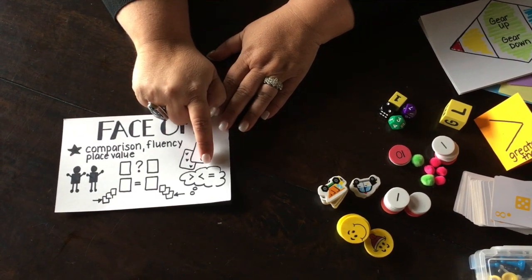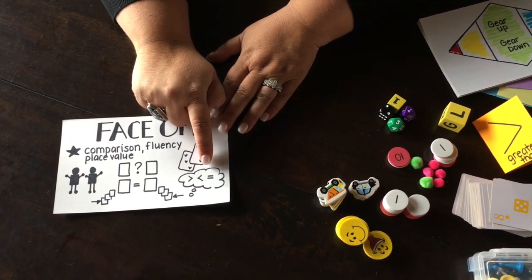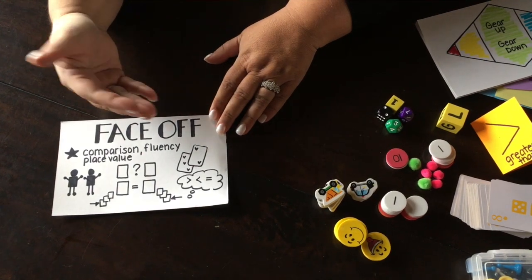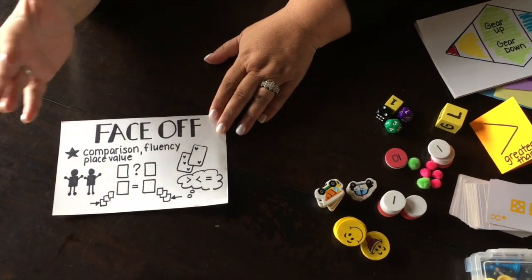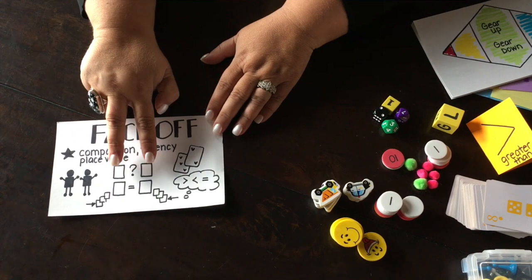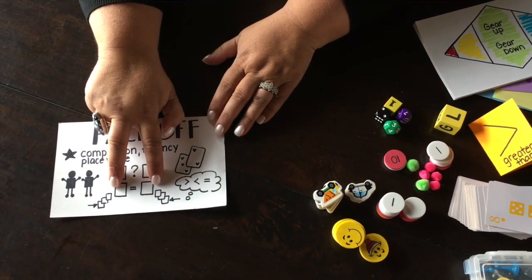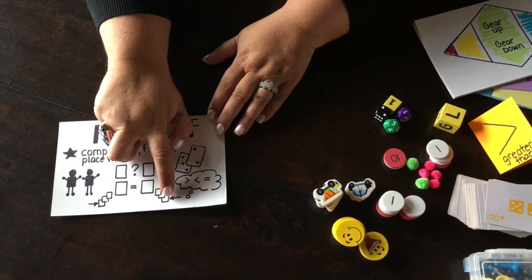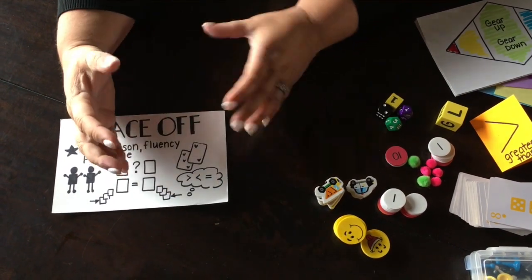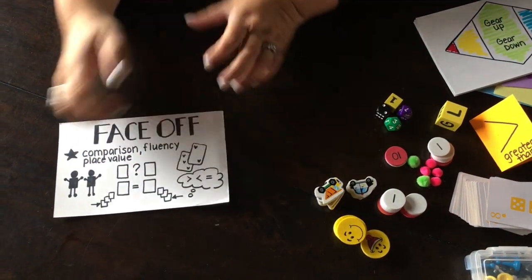You're going to be thinking about greater than, less than, and equal to, but you'll also be doing things like addition, subtraction, multiplication, decimals, place value concepts. You're going to be comparing 2 cards, and the only catch is if you compare 2 cards that are equal, you're going to turn over 3 more cards, and the 3rd card determines who gets to take all of the cards.